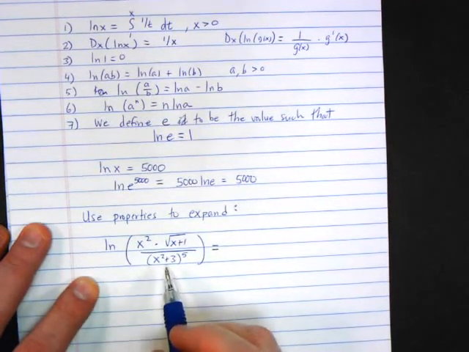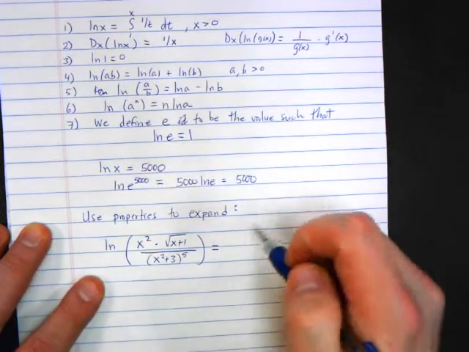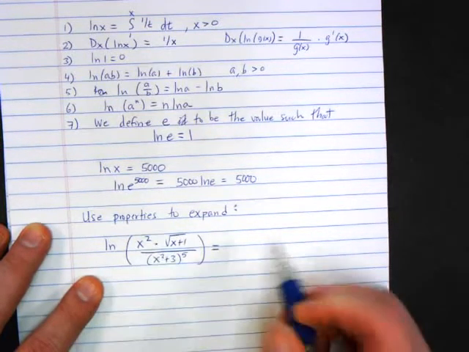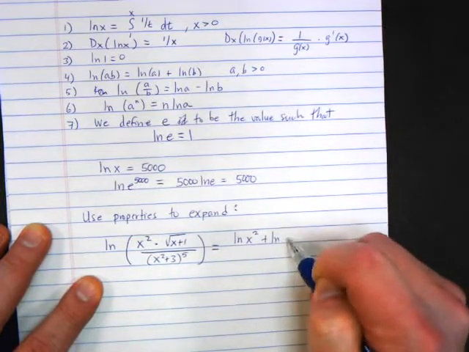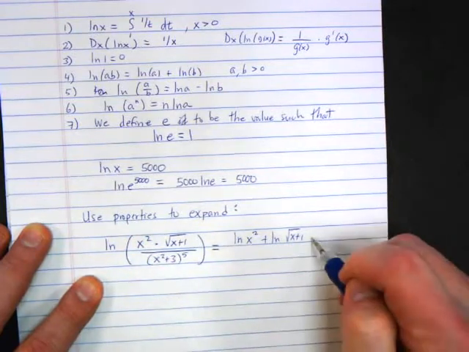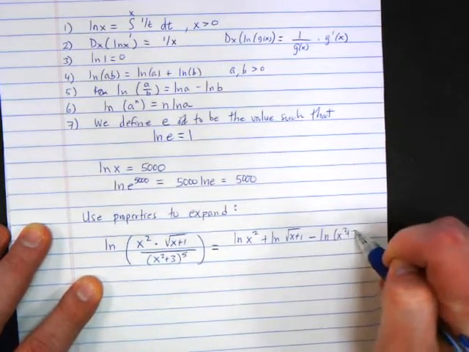All right, so here's what I would do. You're doing it all in one step in your head. I think you know what you're doing. But what I would do first, the multiplication changes to addition. So I would write ln of x squared plus ln square root of x plus 1. And then the division changes to subtraction. So that's minus ln of x squared plus 3 to the 5th.